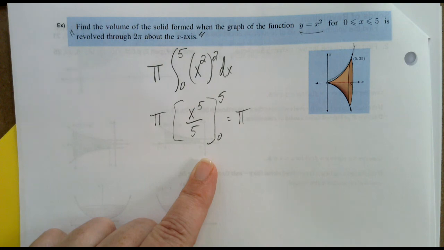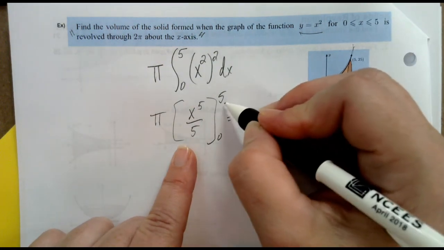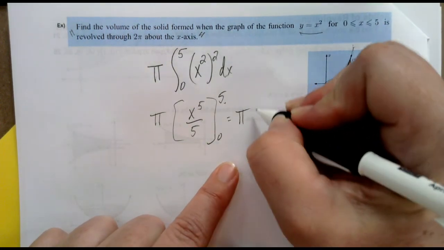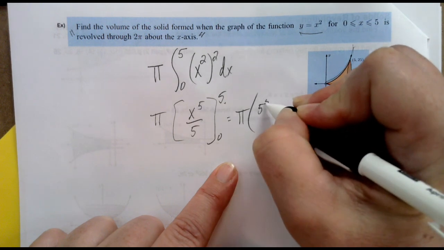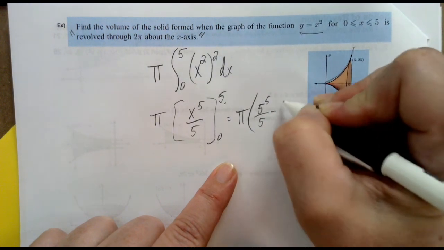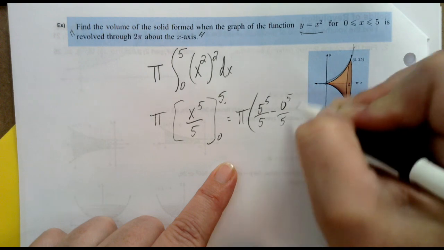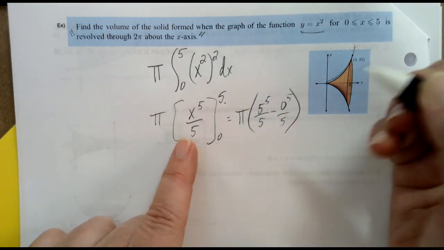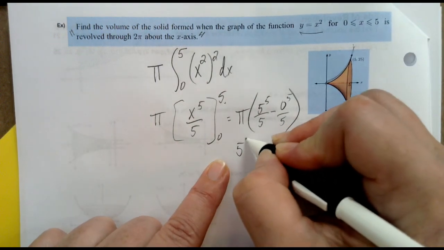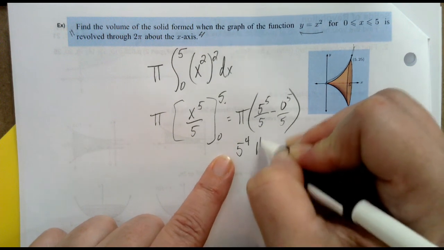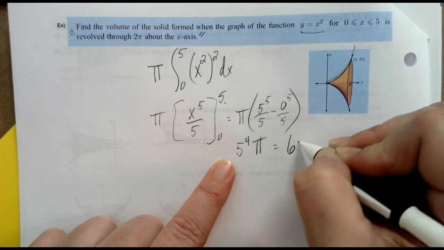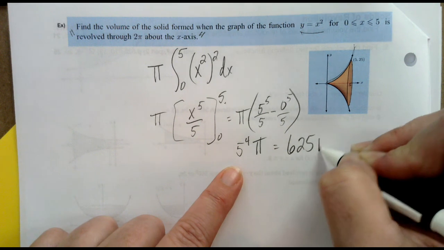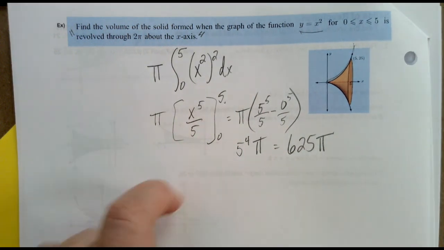Well, no, only because we're plugging in 5. So in other words, we're doing 5 to the 5th over 5 minus 0 to the 5th over 5. And 5 to the 5th over 5 would be 5 to the 4th pi, or 625 pi. Right? Yeah. 125 times 5 is 625.